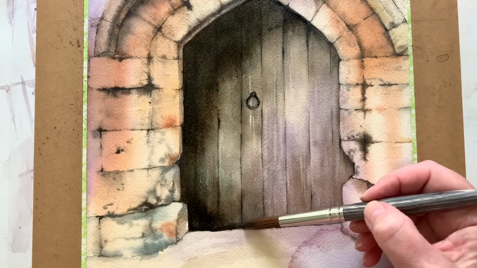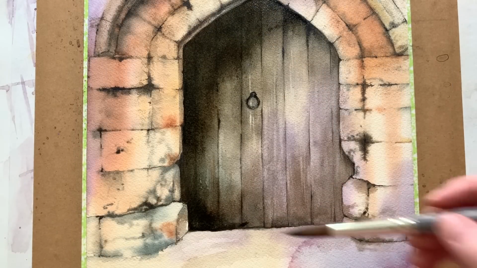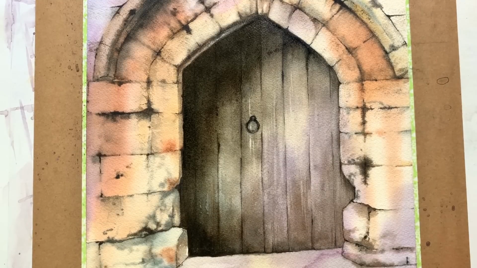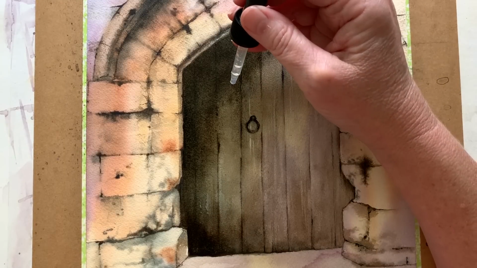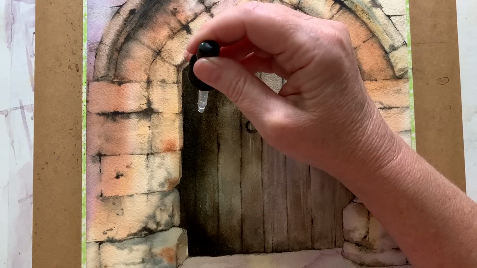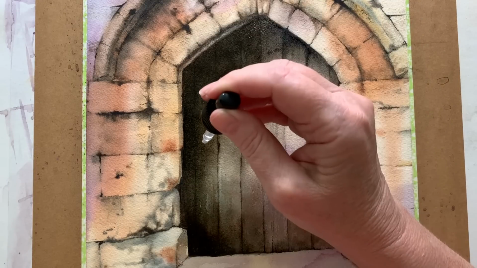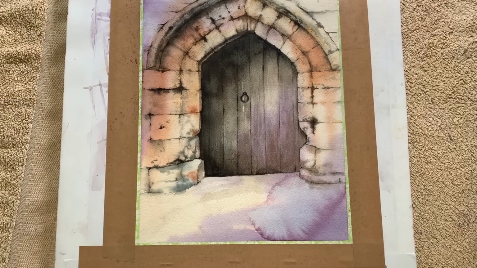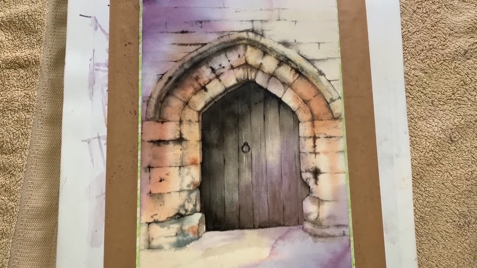I took it down the bottom as well. I could still see a little bit of granulation, but I wanted a bit more, so I dropped some more of the fluid on there. And I waited for that to dry. And then I was happy with it.